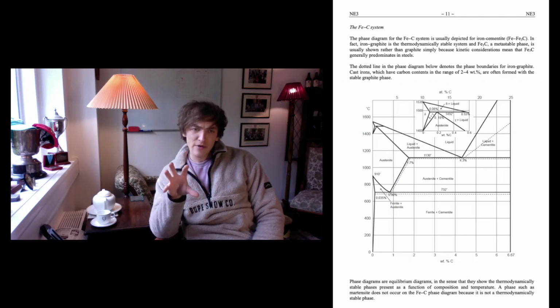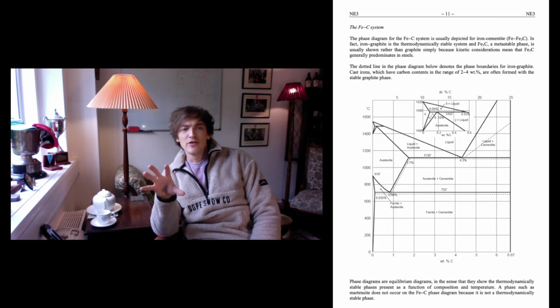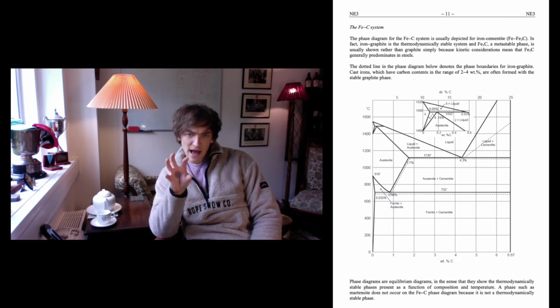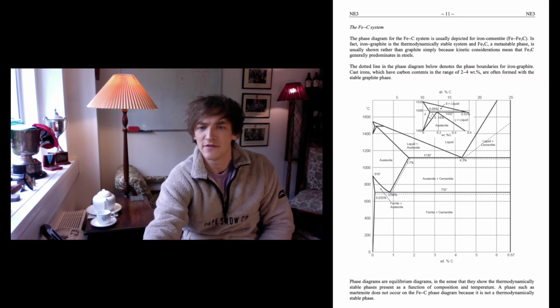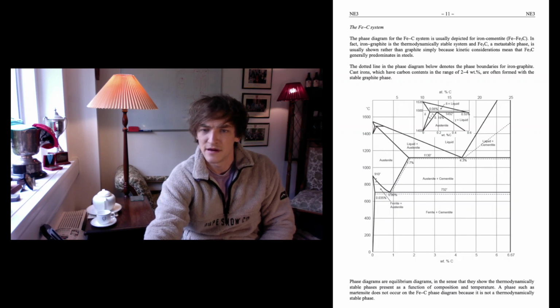You can see that the carbon, obviously iron is the balance, you can see the carbon range and temperature range at which the cubic close-packed austenite phase is stable. Yeah, so you see the top left of the graph here, you see austenite. So across this temperature range, in this carbon range, austenite is stable.